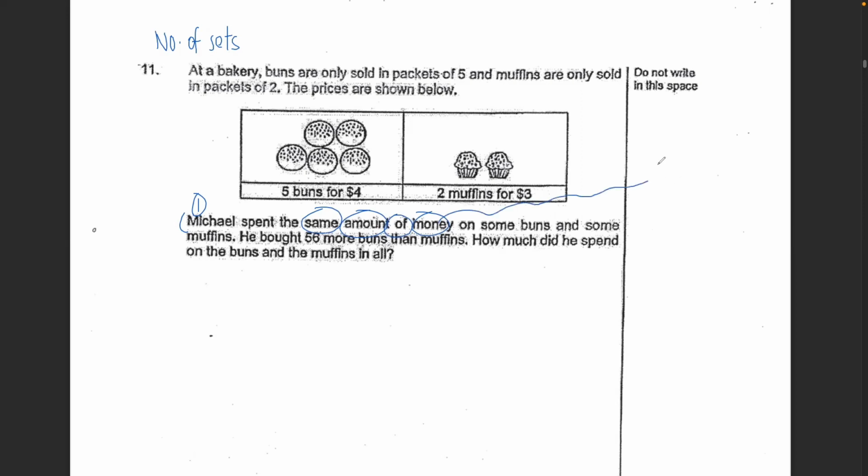This means you need to find the common multiple of what? If they talk about money, then you have to find a common multiple of $4 and $3. All right, find a common multiple of $4 and $3. Let's ask ourselves, what is the common multiple of $4 and $3? 12.